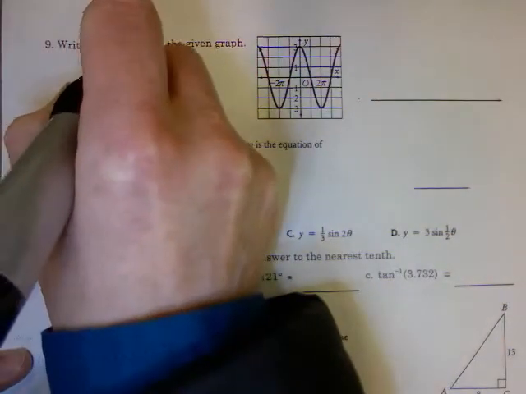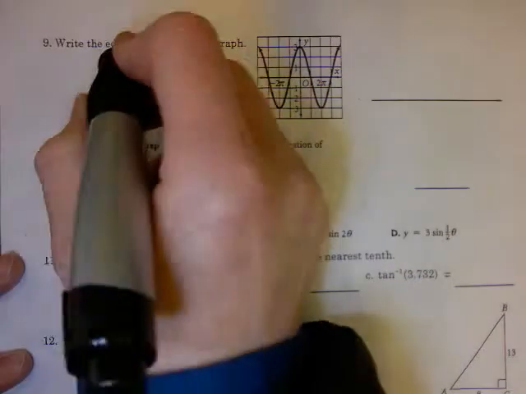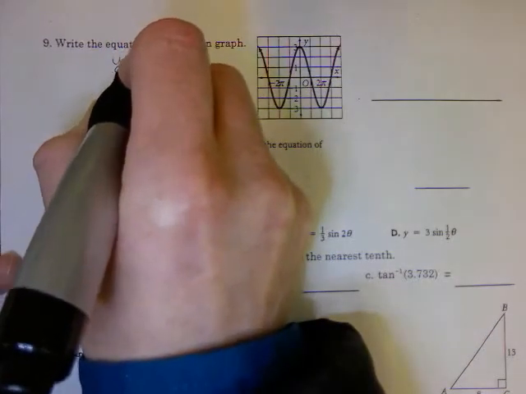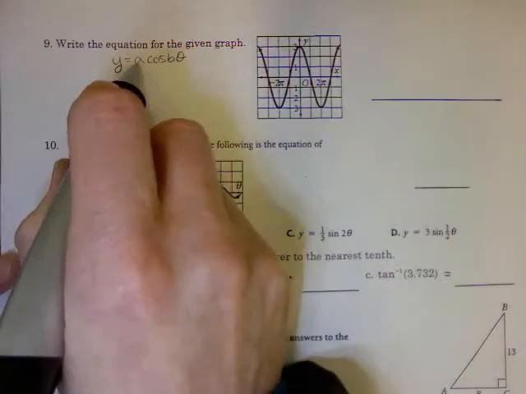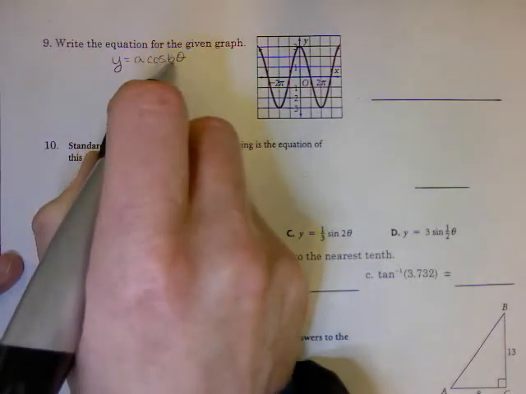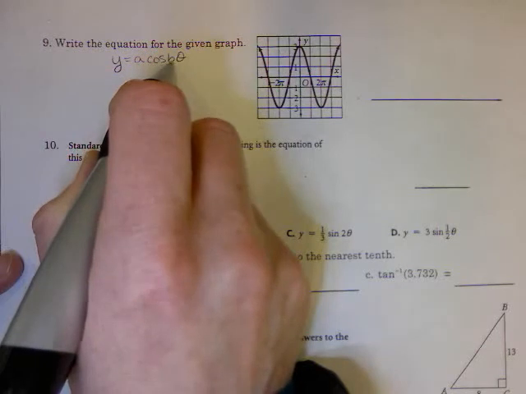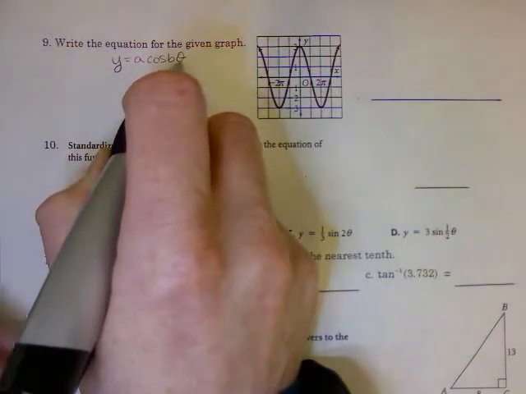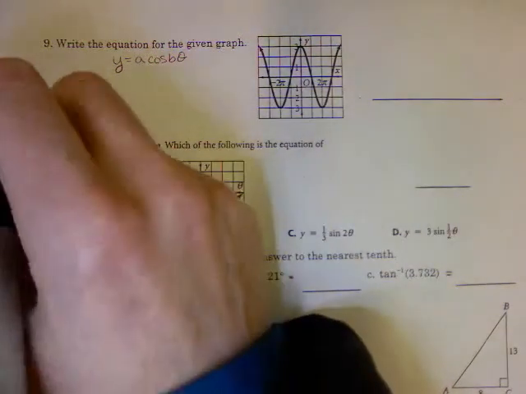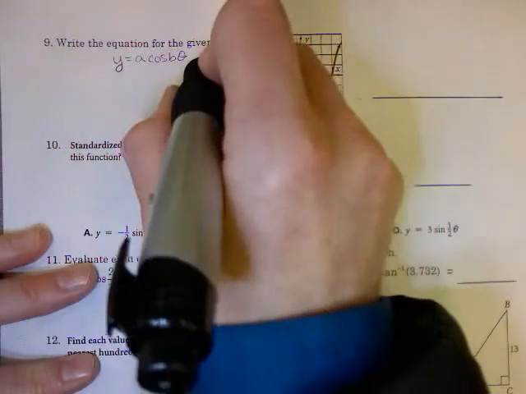graph. So the general equation of a cosine is y equals a cosine of b theta. A is your amplitude, b is your number of cycles between 0 and 2 pi, and theta represents the variable for the angle, the radians. Okay, so we can fill in some values here.